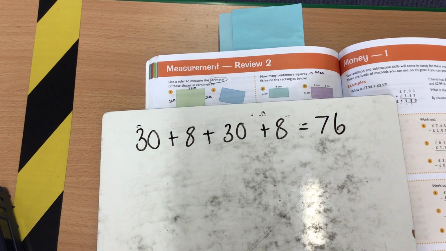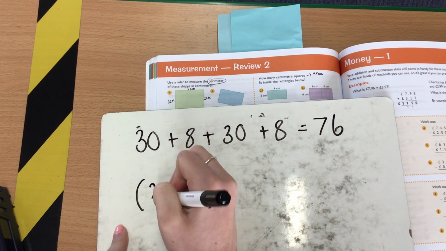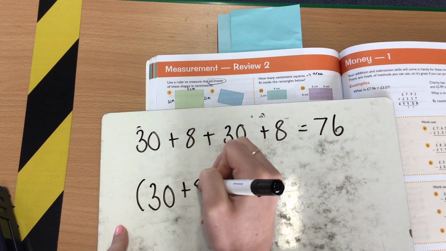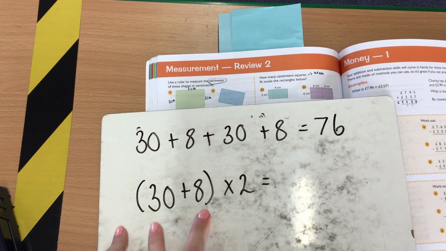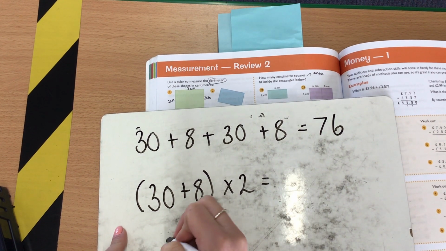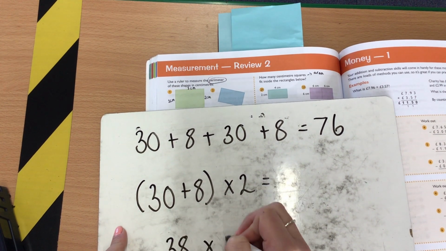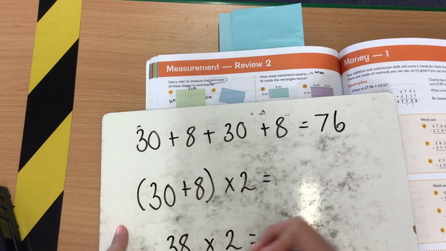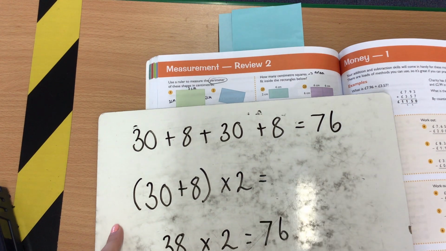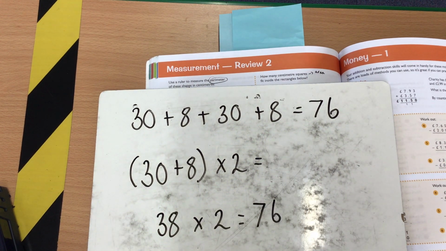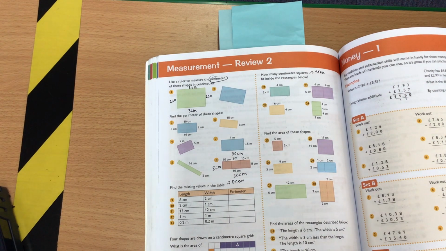Or the way I would do it is put it in brackets, so I remember to do it first, is do 30, add 8, and then double it, multiply it by 2. So 30 add 8 is 38, 38 times by 2, or 8 times 2 is 16, 3 times 2 is 6, so 76. Okay, so the answer to that question of 8 is 76 centimetres.